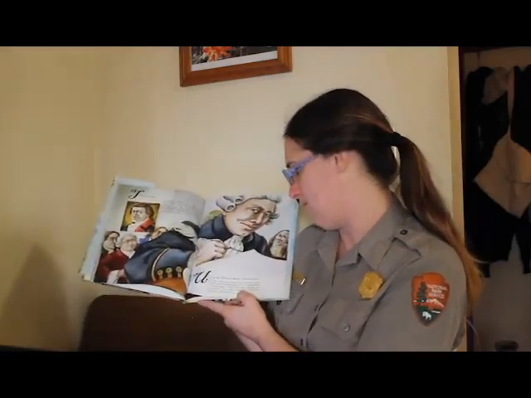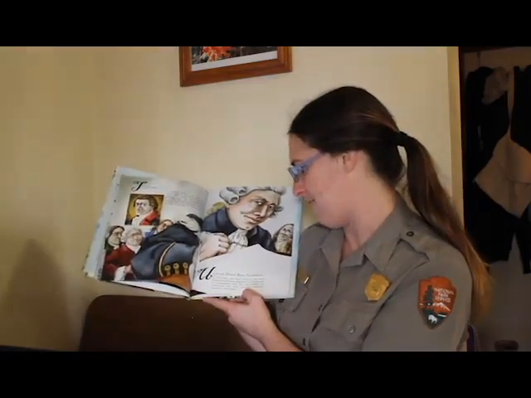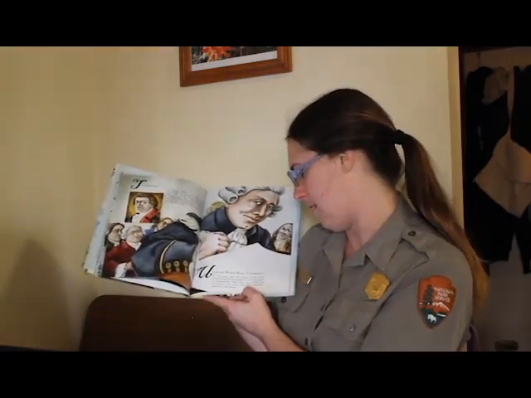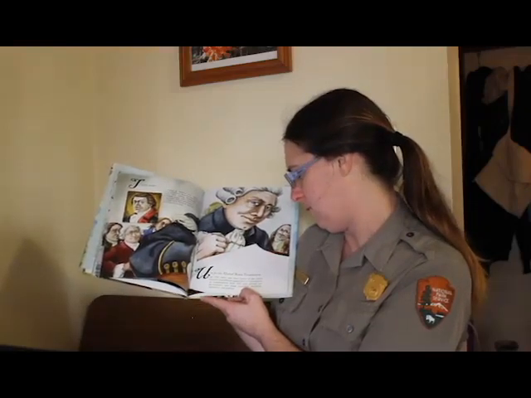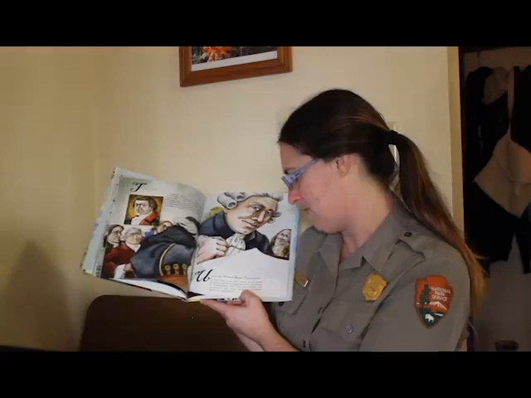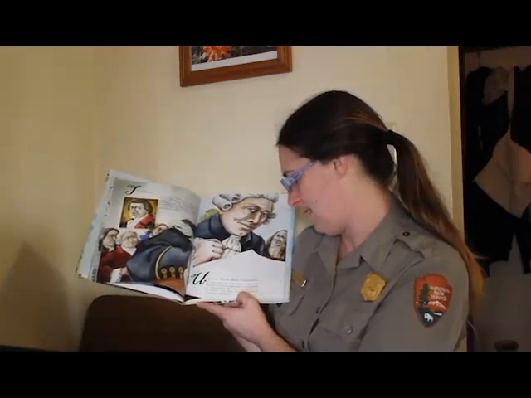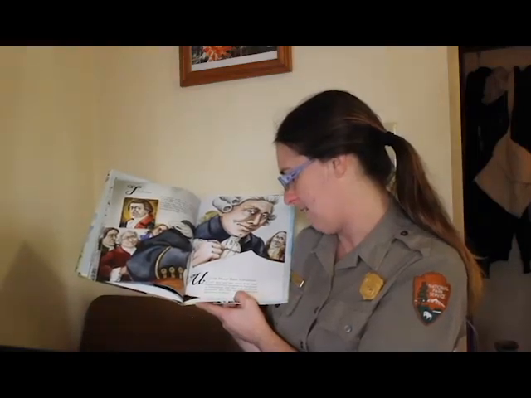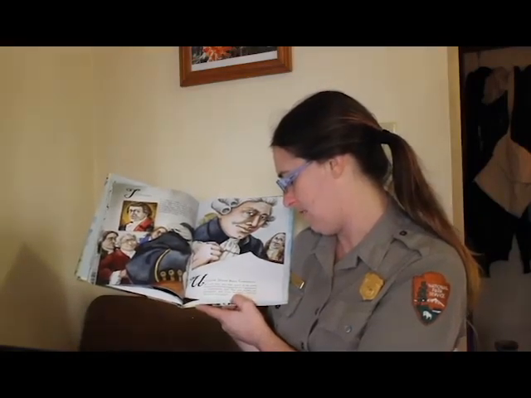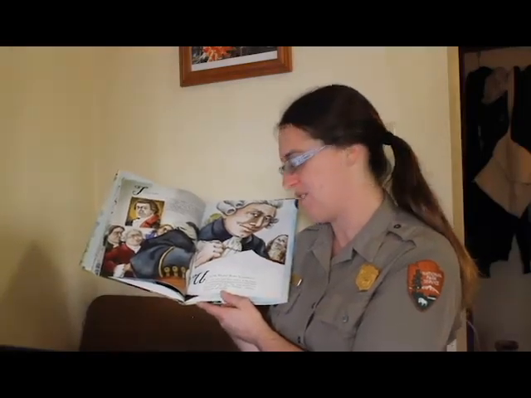U is for the United States Constitution. In 1787, 40 men from 12 of the newly formed United States signed the U.S. Constitution at Independence Hall. This plan divides our government into 3 branches: executive, legislative, and judicial.